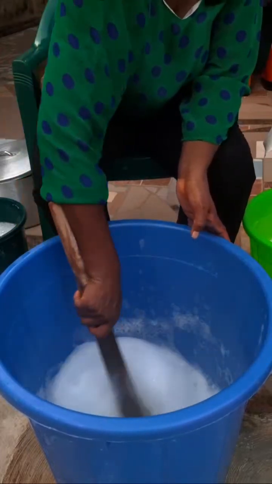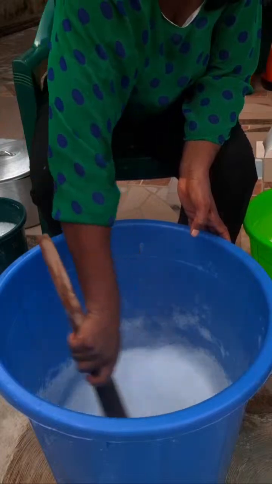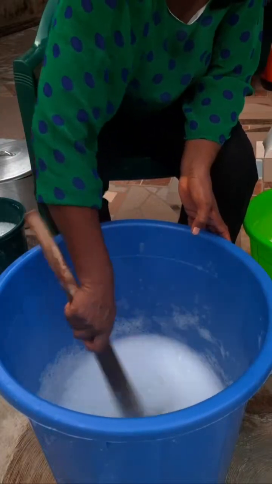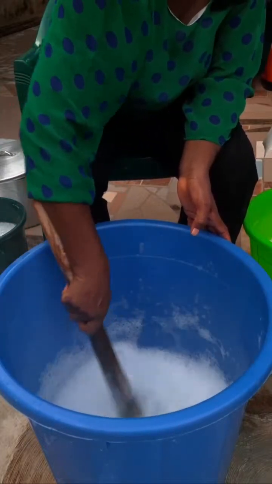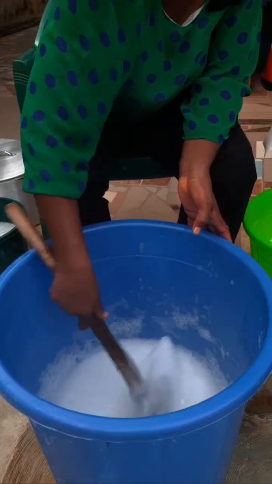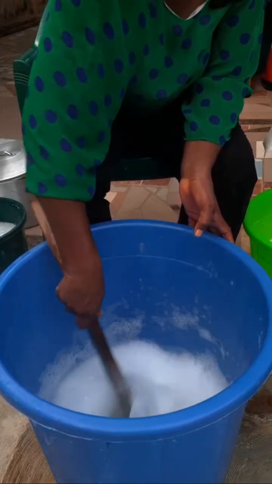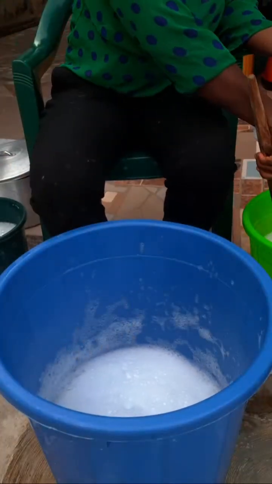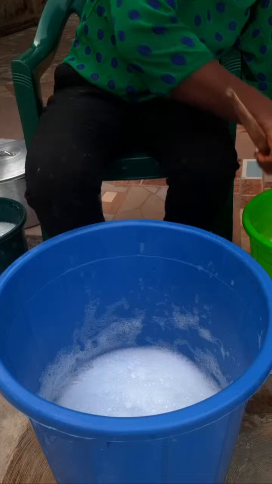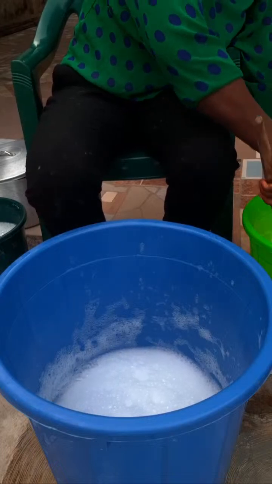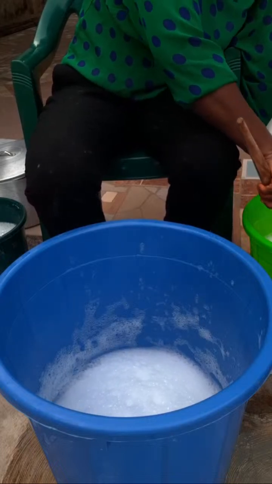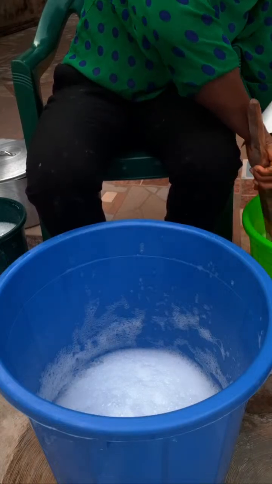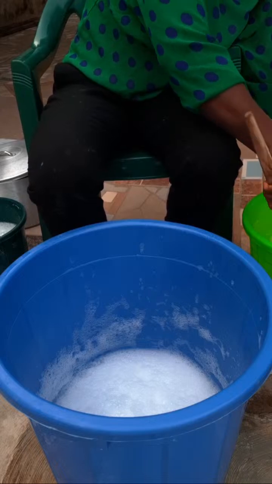So what I'm going to do after, in about 2 minutes now, I'll just add the salt and Texapon solution. I'll add it to this and continue mixing. Let me check on the SLS solution and turn it because I want it to dissolve properly. That's what I'm stirring on one side.